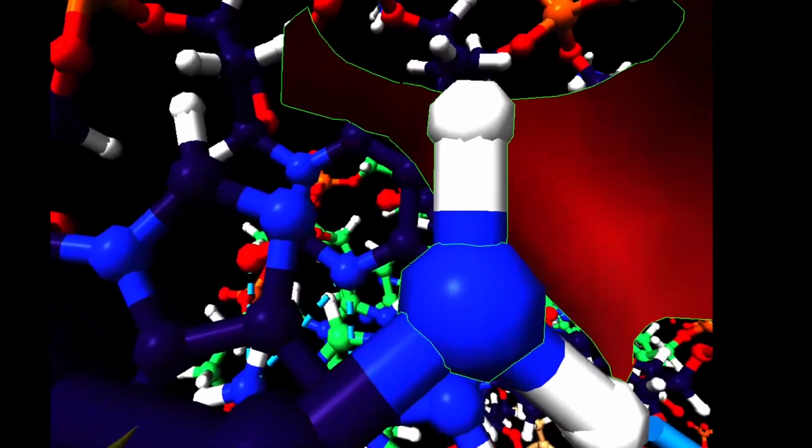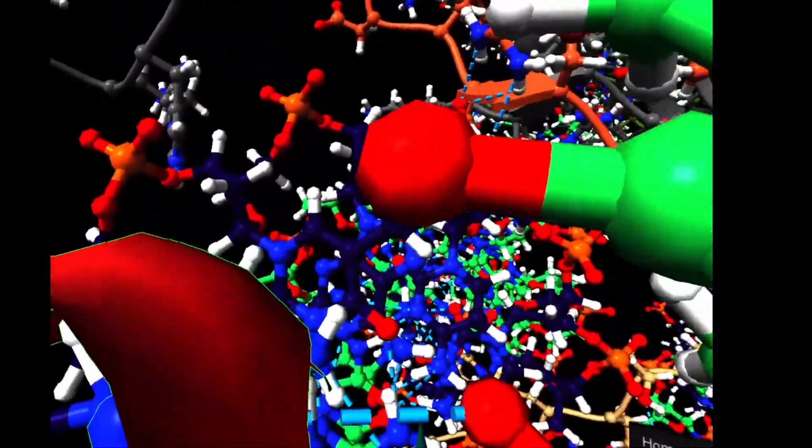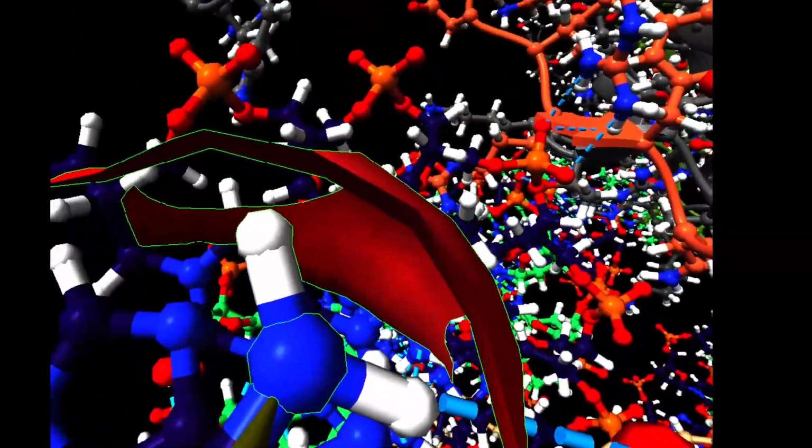So this negative charge actually is part of the nitrogen, which attracts electrons from the hydrogen towards the nitrogen.